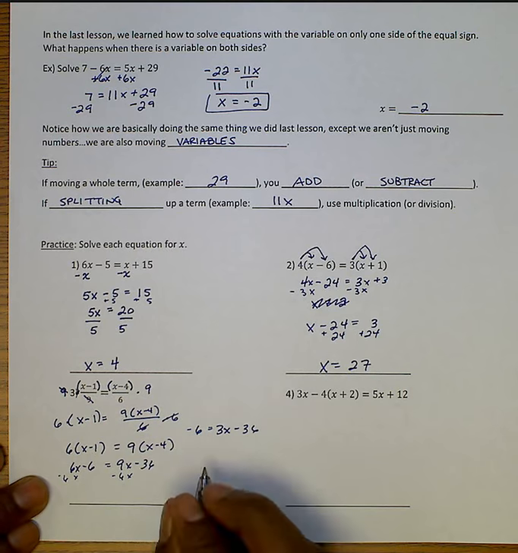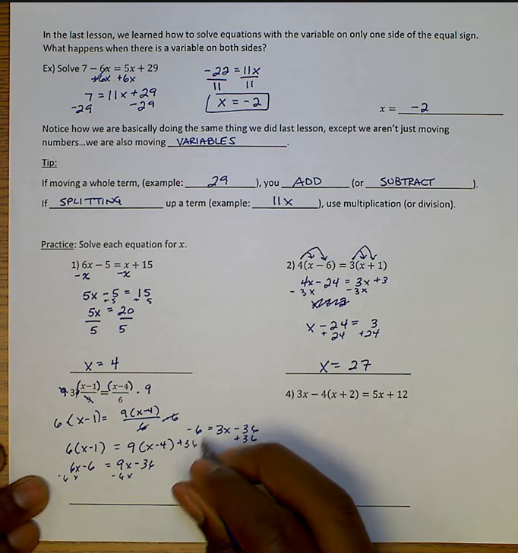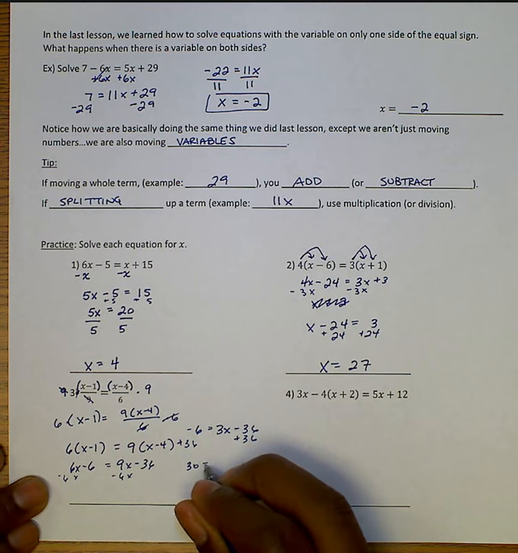Okay, I'm going to add 36 to both sides in order for me to have my x's by themselves. So I have 30 equals 3x. And then divide by 3 to get x all the way by itself. And that means x will be 10.